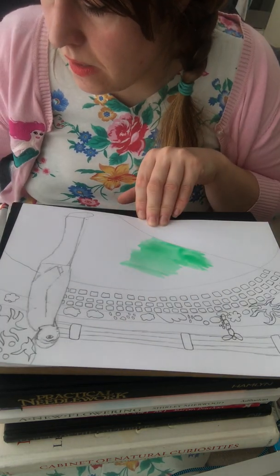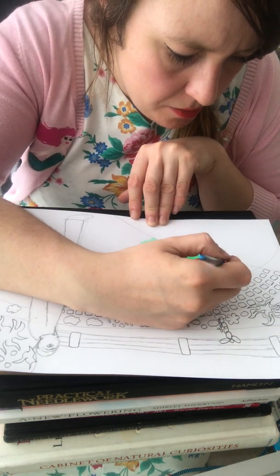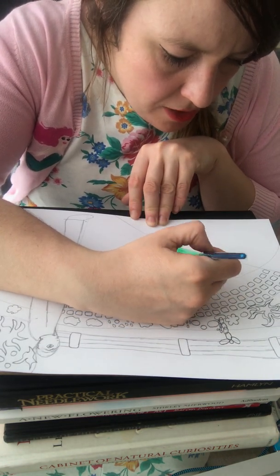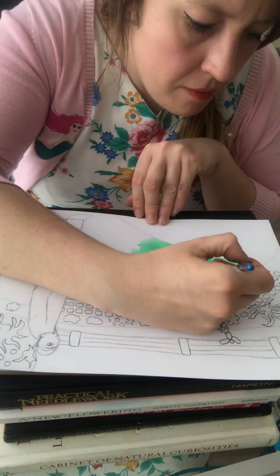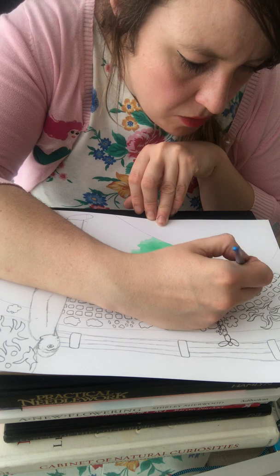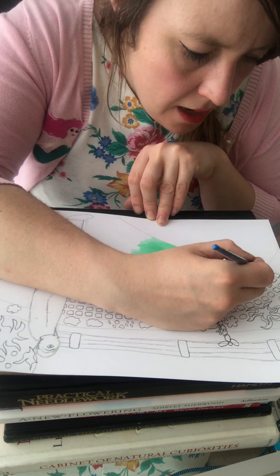So I'm using lots of water with my first wash here. A nice long thin brush strokes. Try and move in one direction. Remember, if you hold your brush lower down, you're going to have more freedom.